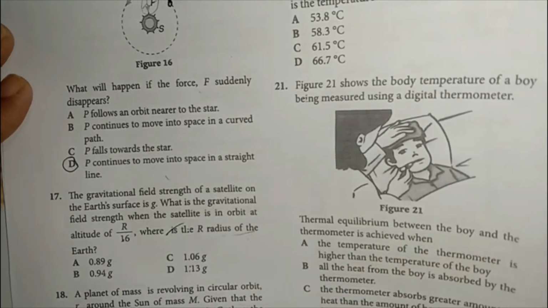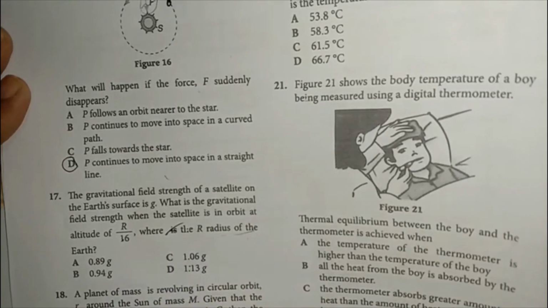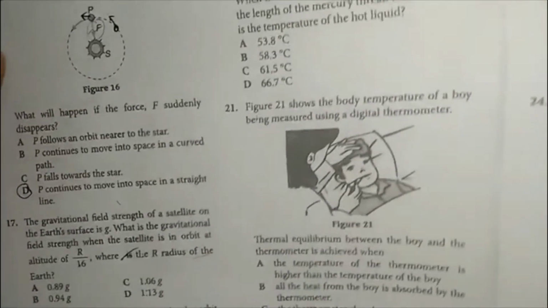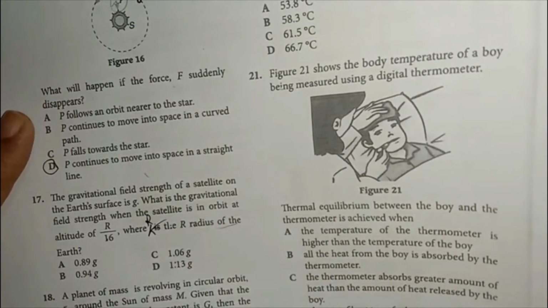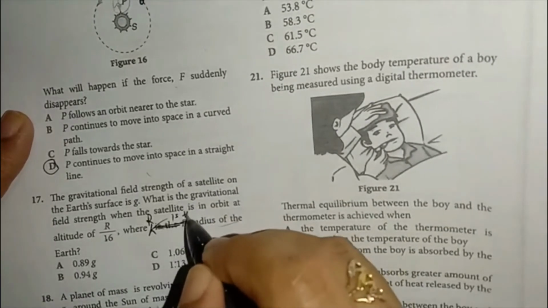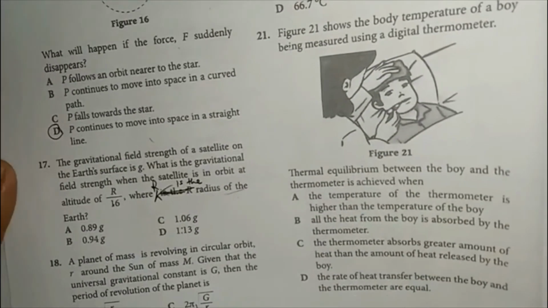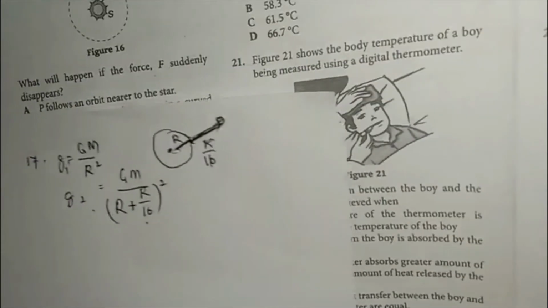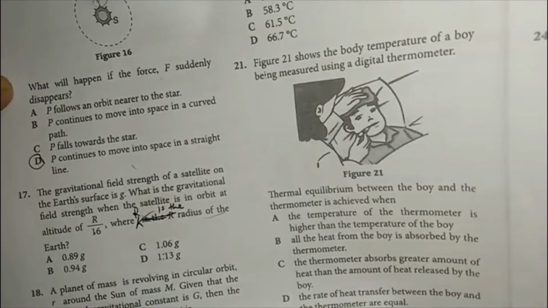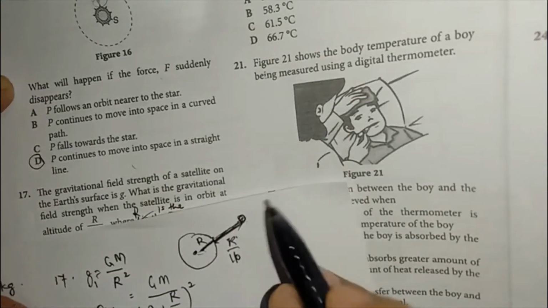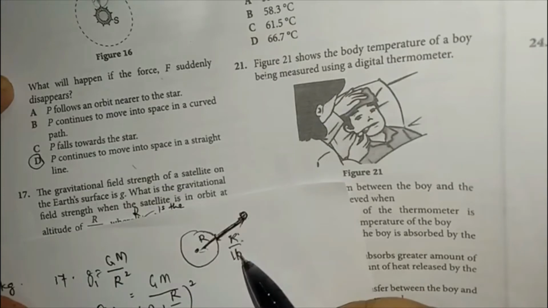Where R is the radius of the Earth. Okay, this is the satellite at altitude R over 16.